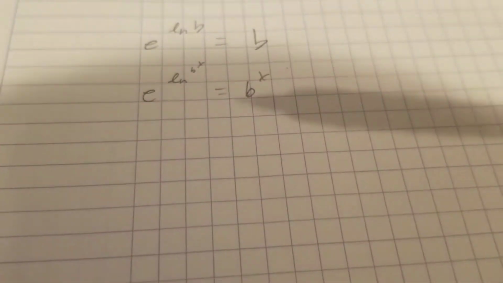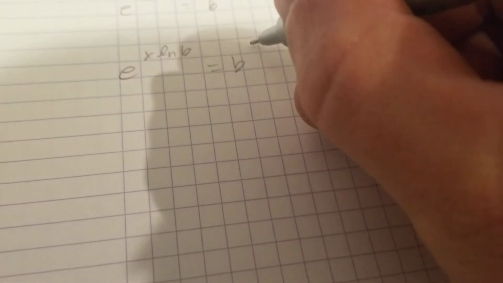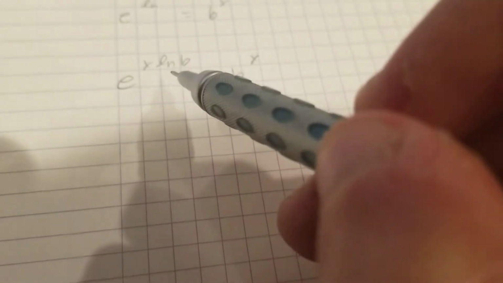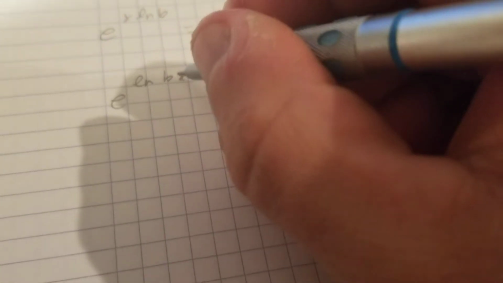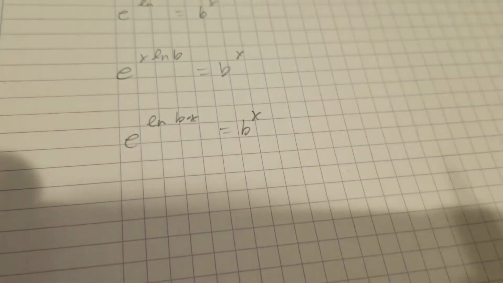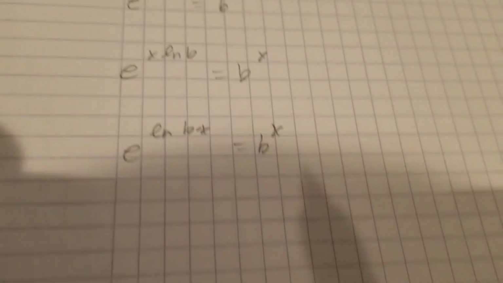We can take this x here and put it in front. So instead of e to the natural log of b to the x, we can say e to the x natural log b, and that equals the same thing, b to the x. And then just for neatness, we can rearrange this to e raised to the natural log b times x equals b to the x. Cool.